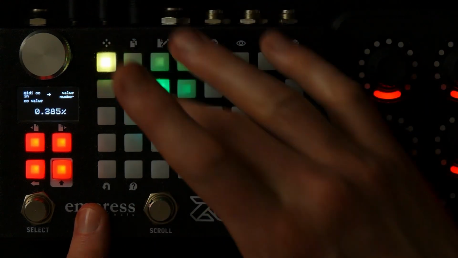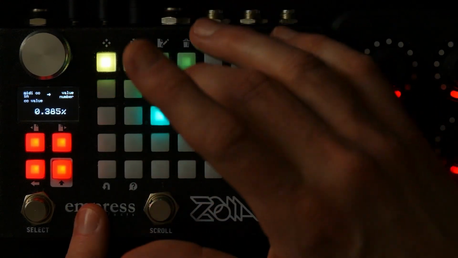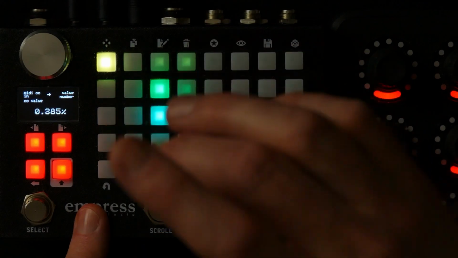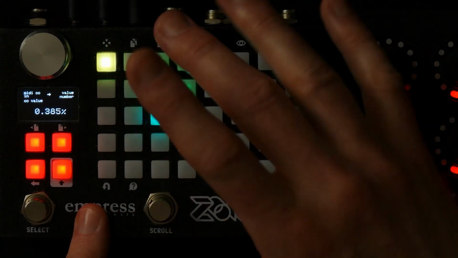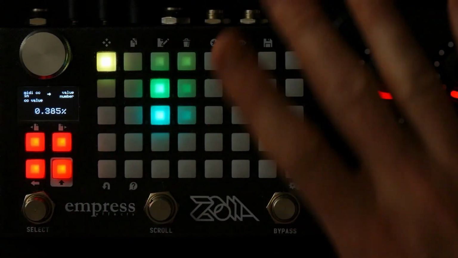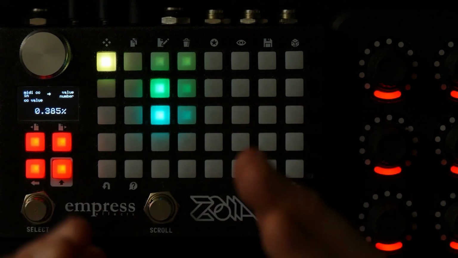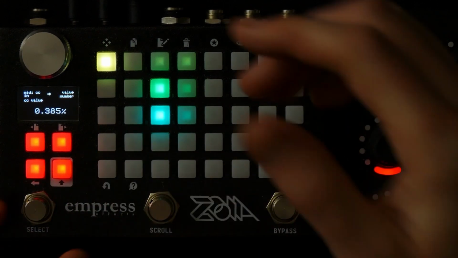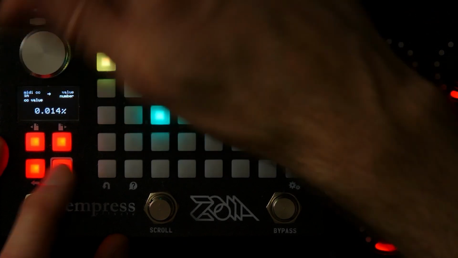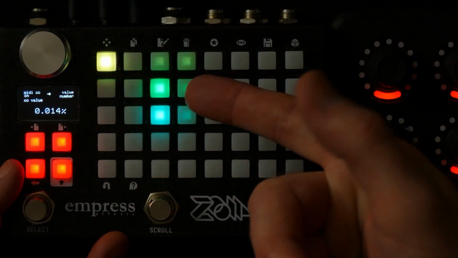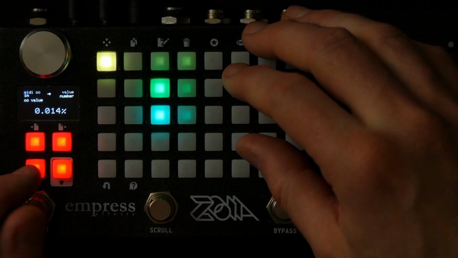And that means I can use the lower values to adjust this value module here to get an exact value of what I want. And you can use this for anything on the Zoia when connection strengths need to be precise. So how low do I need to go? Let's try something like 0.014%. Let's try that, see what happens.